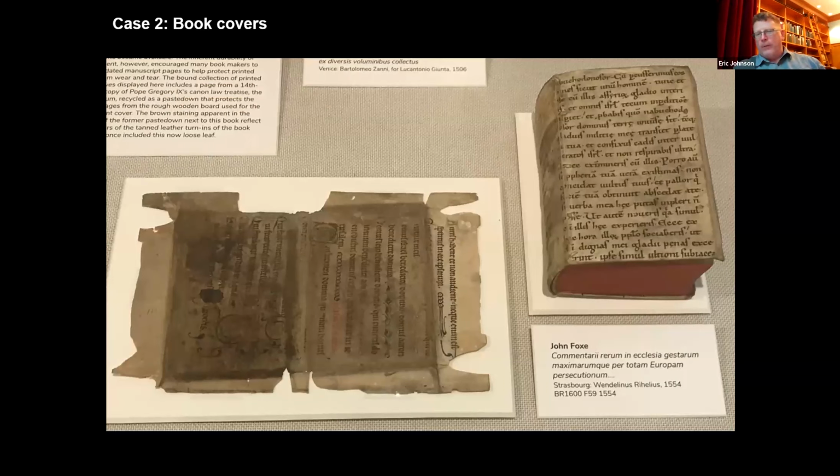And then on the right, one of my favorite items in the entirety of OSU's collection is this 1554 Latin edition of what effectively is the first edition of John Foxe's Acts and Monuments, one of the core English Protestant texts of the 16th century. And it's been wrapped in a fragment of an Atlantic Bible. This is from the Book of Judith.